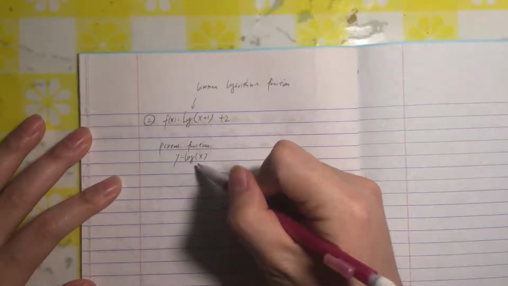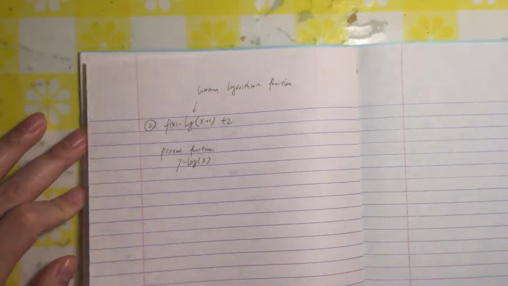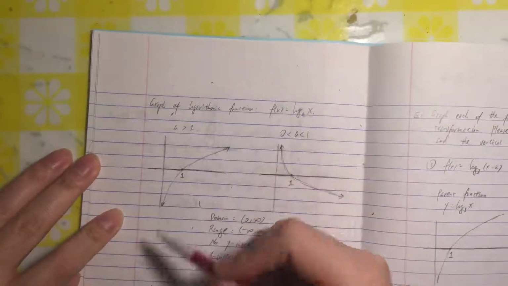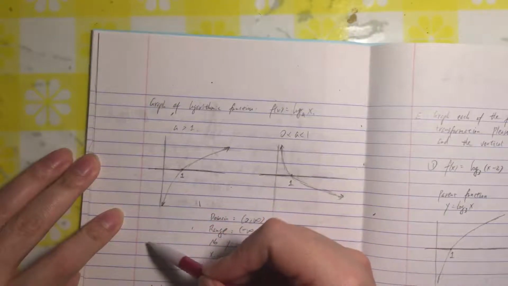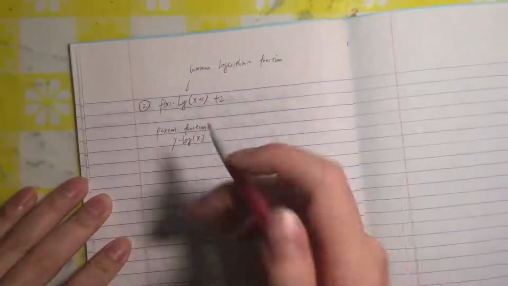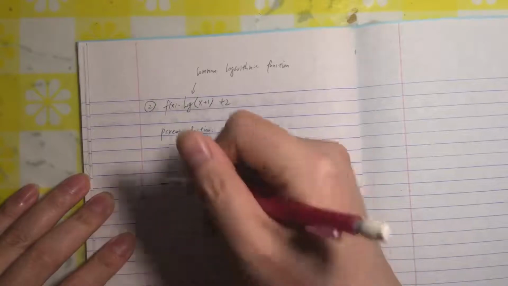If there's no base, we assume the base is 10. When the base is greater than 1, the graph of the logarithmic function is increasing from left to right. So that's the graph of the parent function.